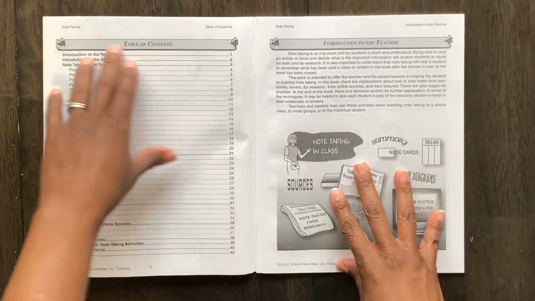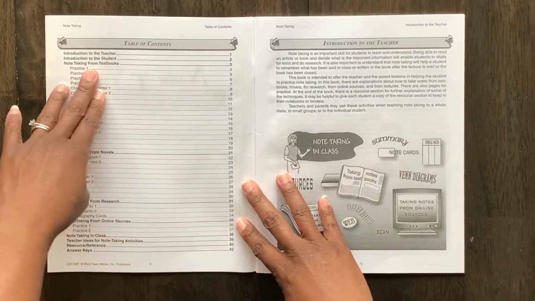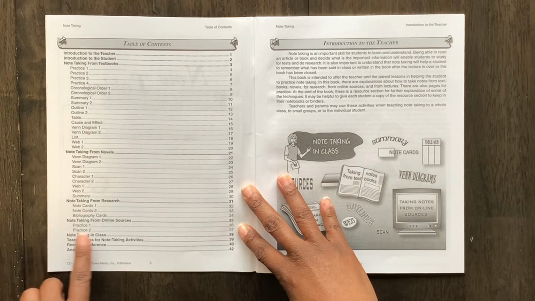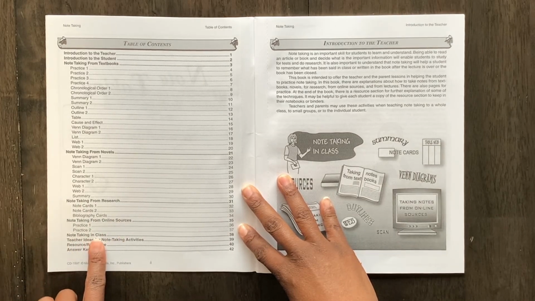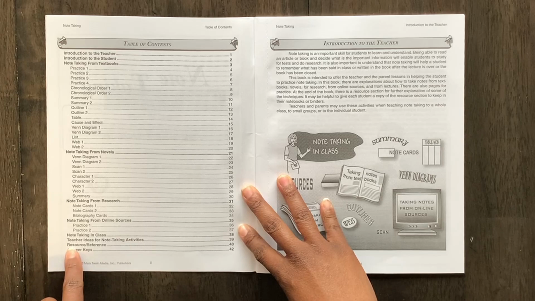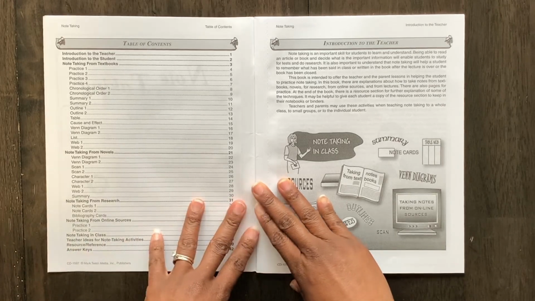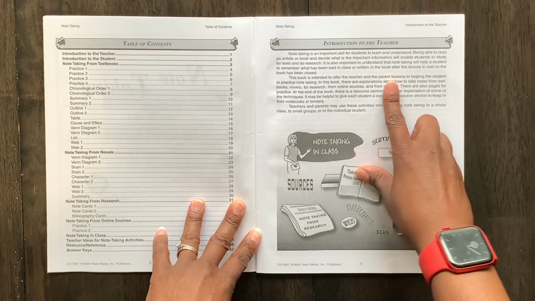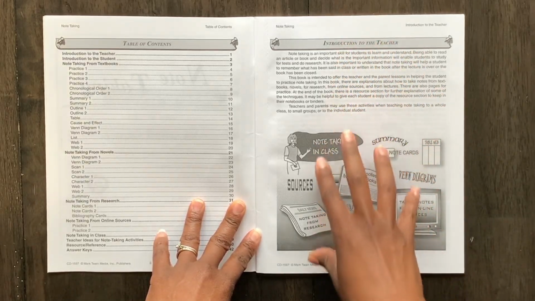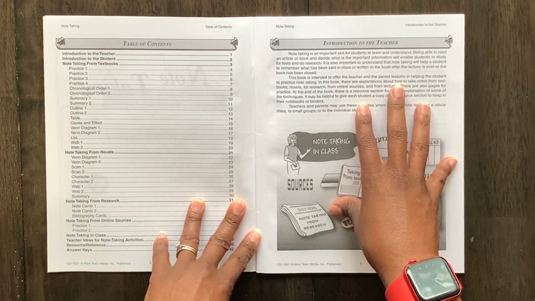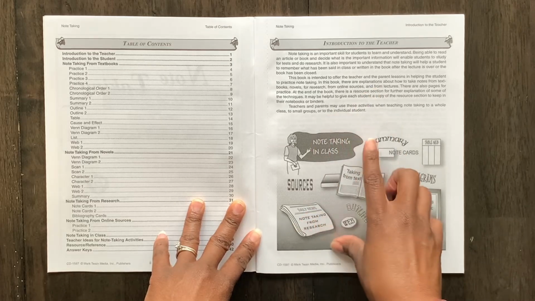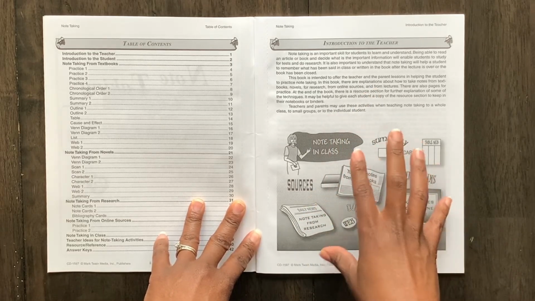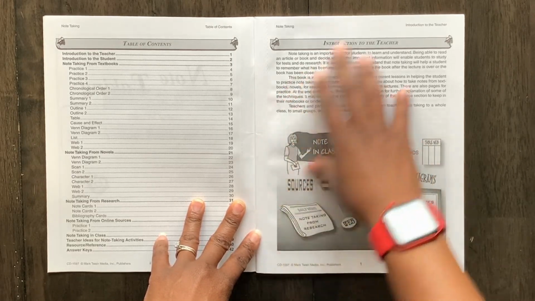When you first open it up, it gives you your table of contents. You will start out with textbooks, then go to novels, research, online sources, note-taking in class, and then there are additional activities in the back as well as resources and references, and then your answer key. It starts with giving you an introduction to the teacher, and it basically gives you instructions on how to share this with your child, how to do this in a classroom setting, in a small group, or as an individual as well.